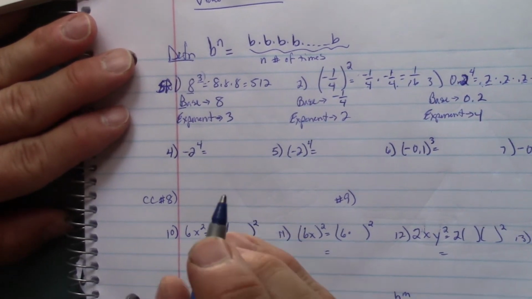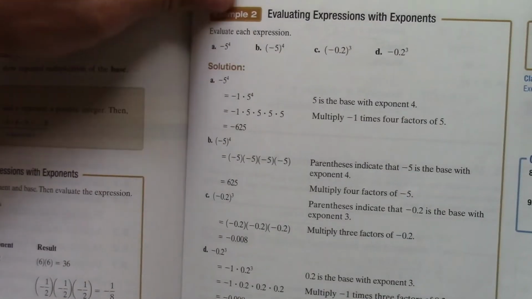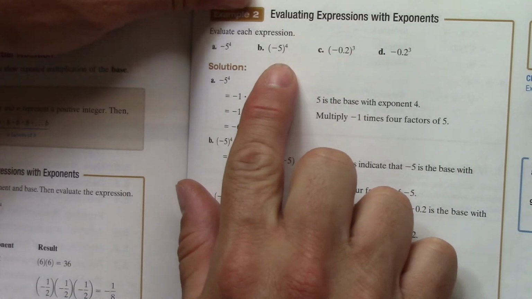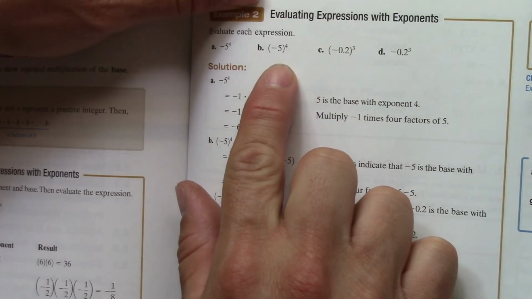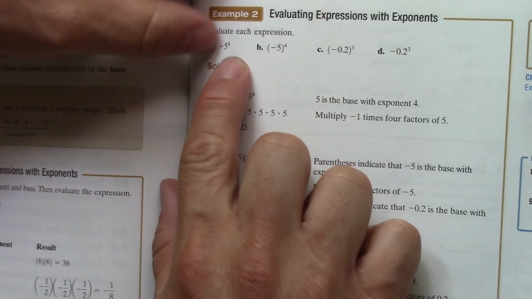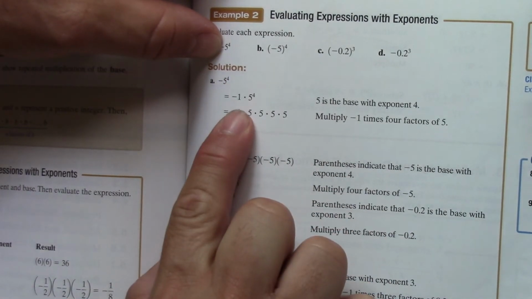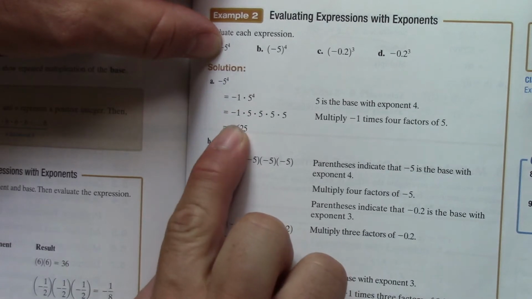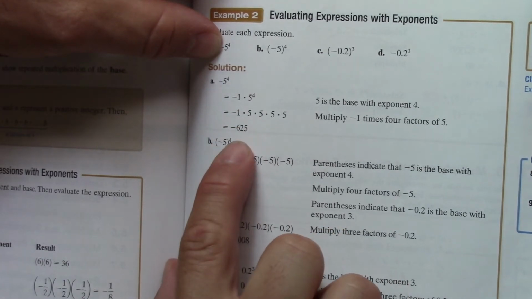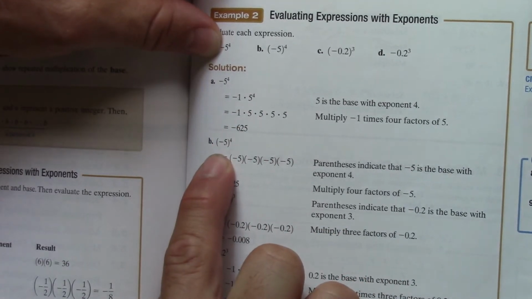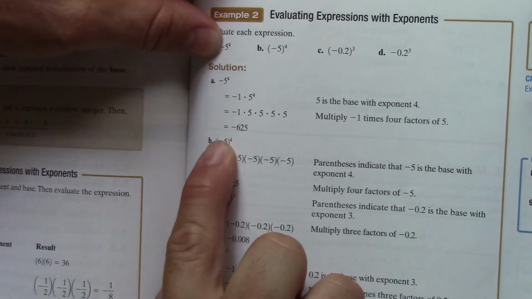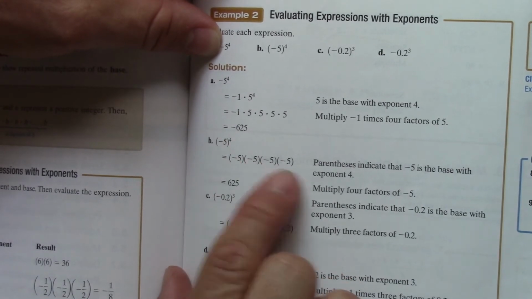Okay? All right. So we're moving on to example 2, where it starts talking about the difference between whether it has parentheses or not. And this is a big one that students mess up, right? Negative 5 to the fourth power means negative, and then 5 to the fourth power. And it means negative 1 times 5 to the fourth power. So they went negative 1 times 5, 5, 5, 5, and you get a negative 625. Whereas a negative 5 in parentheses means taking all of negative 5 four times, like they do there. Okay, and that's what these next few are about.